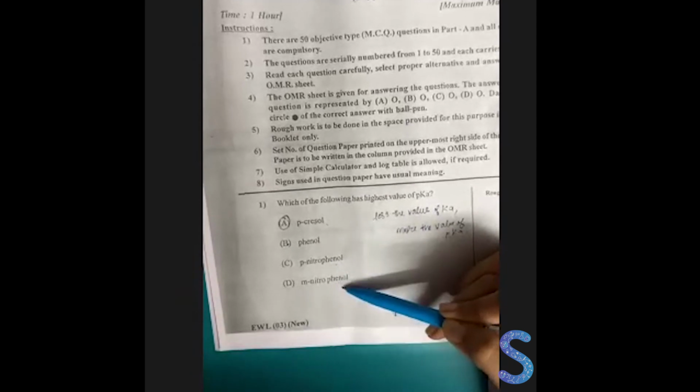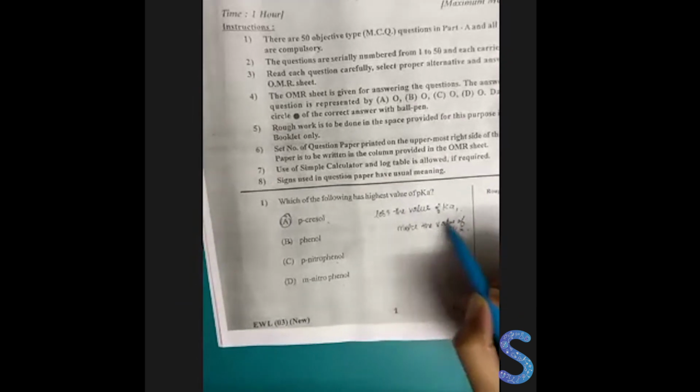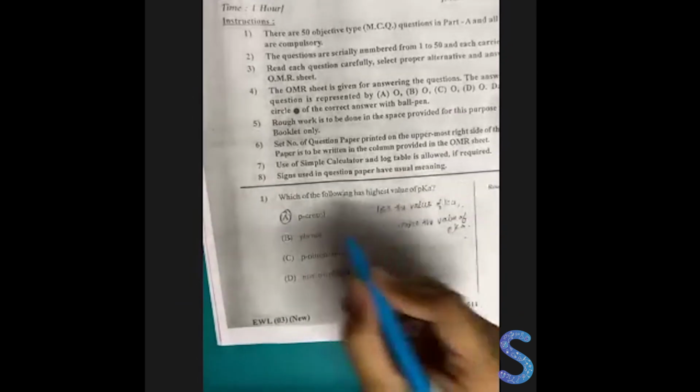First MCQ, which of the following has the highest value of pKa? Options are p-cresol, phenol, p-nitrophenol and m-nitrophenol. So less the value of Ka, more the value of pKa. So the answer is p-cresol.